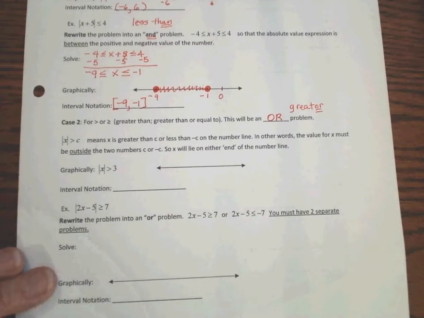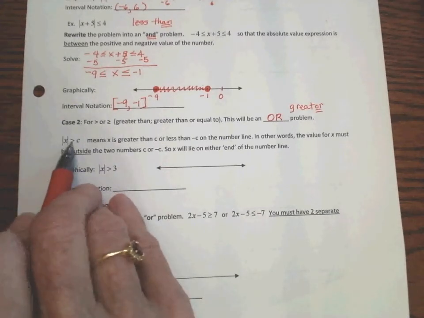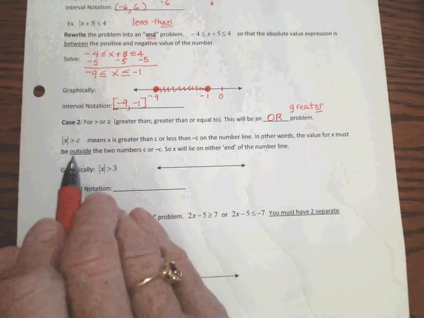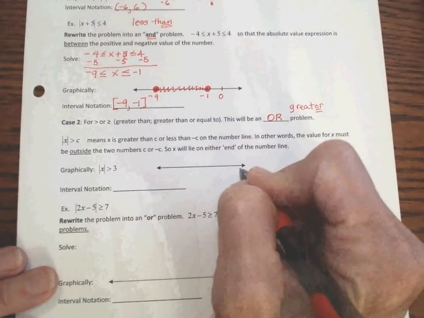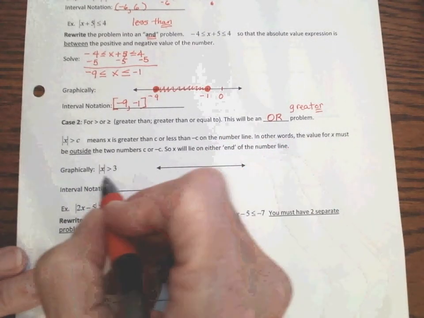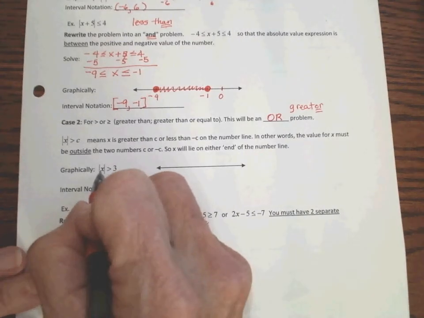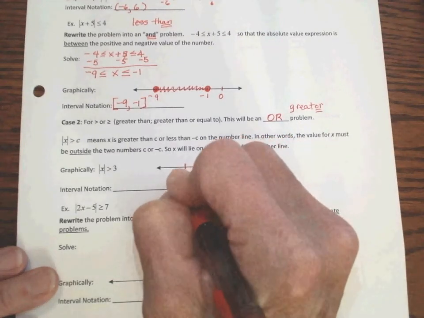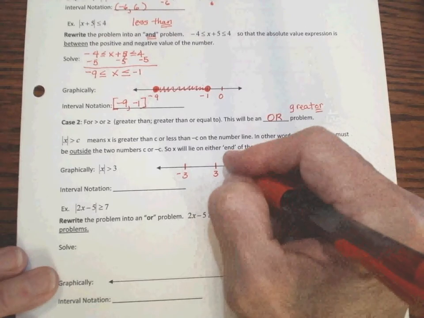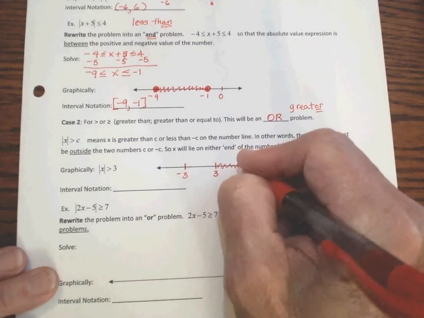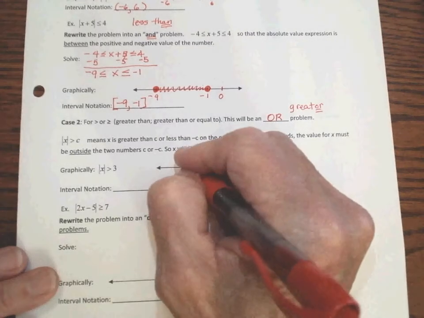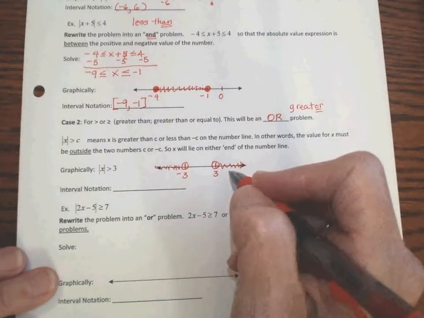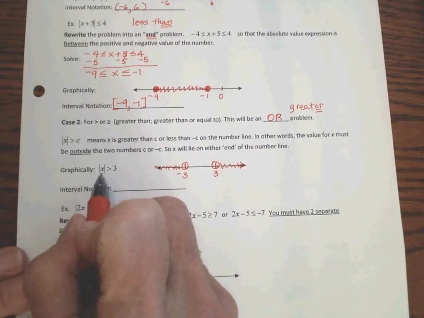So on this problem, if this says I want all the numbers that are outside, that means greater than some value, then that means I'm going to be outside those words. So if I have 2 numbers on the number line, if my absolute value answers, every number has to be bigger than 3. Here's my 3, and here's my negative 3. So if I take the value of any number that's outside of this, and I'm going to put a hole here because it doesn't have equal, or I take the absolute value of any number that's outside of this, when I take that absolute value, it will make this statement be true.